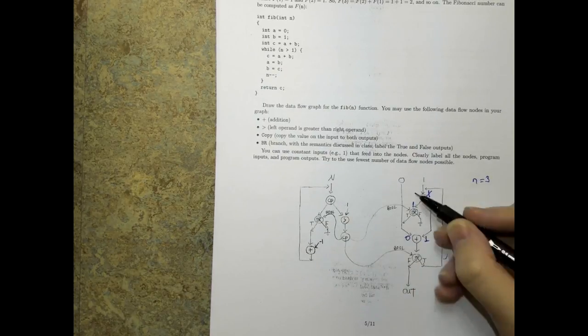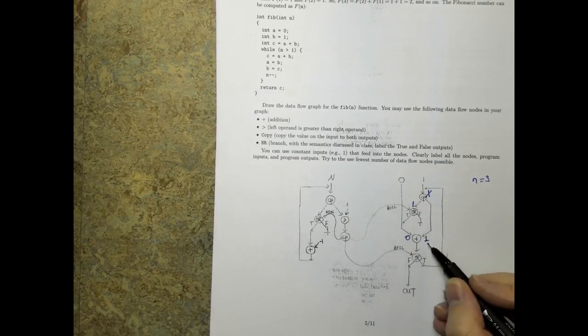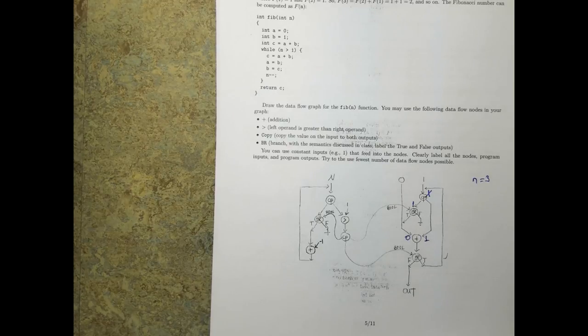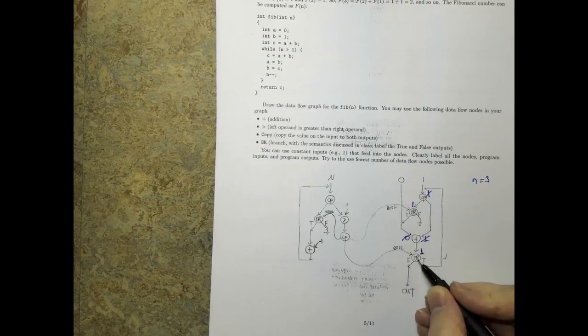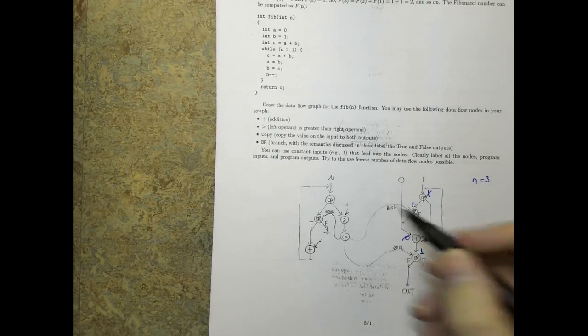But the addition is ready. We had initially 0 here, and now we have 1 here also. So we can also fire this node here. If your data flow engine is implemented correctly, you should be able to fire any node that is ready at any time, and it should provide the same result. Right, so we do the addition, we consume those 2 tokens, and we have 1 here on this branch, but it doesn't have the other token ready yet. So let's look at this part.